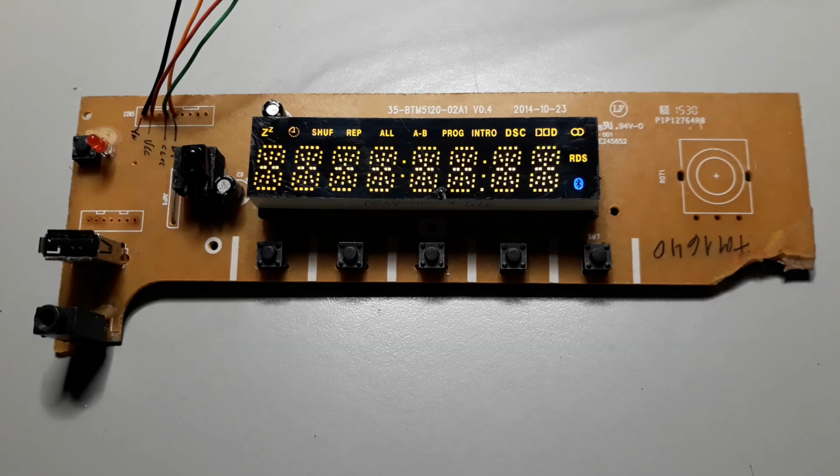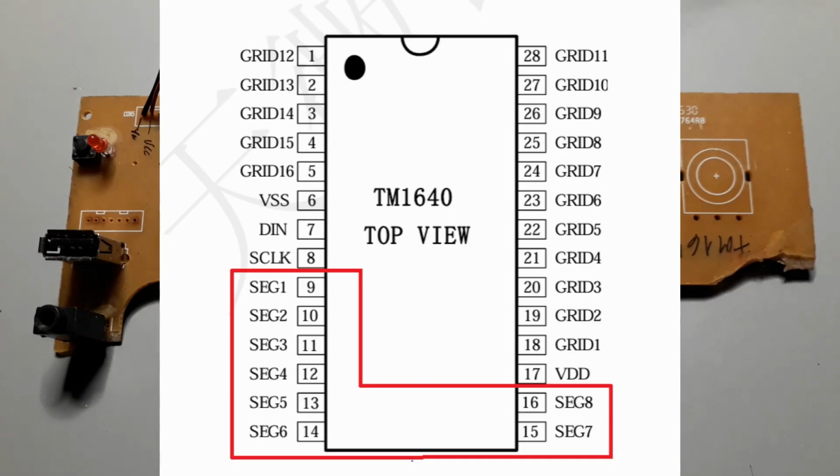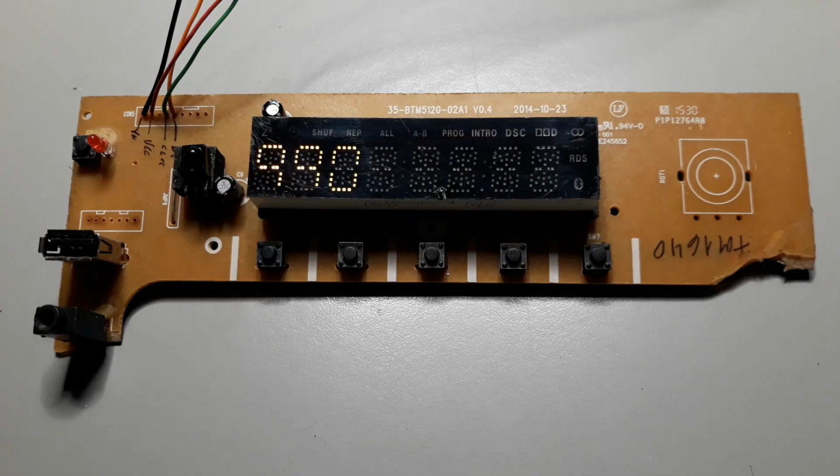Now that I have mentioned the number of segments and the grids supported by the driver, the question may arise of how to control 8 digits of 16 segments when the driver only has 8 segments. We have already found a method for this, in which a common anode display is used, and thus our 16 grids become segments and the segments become grids.